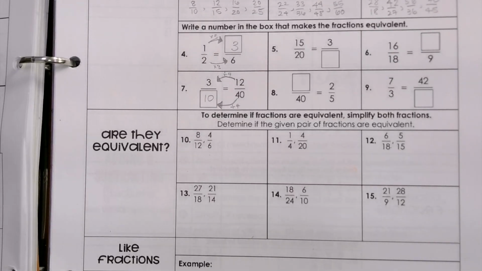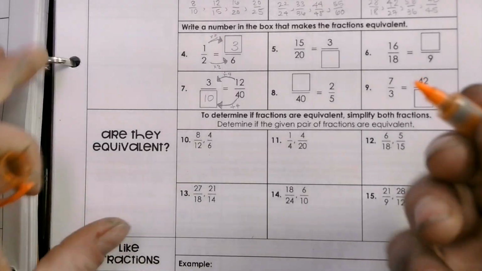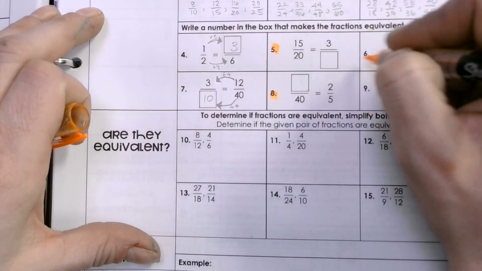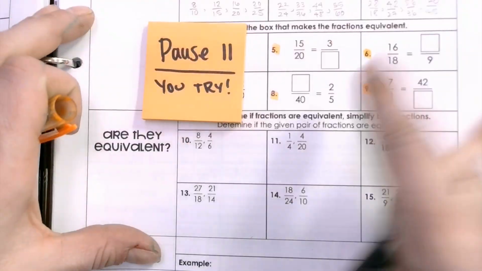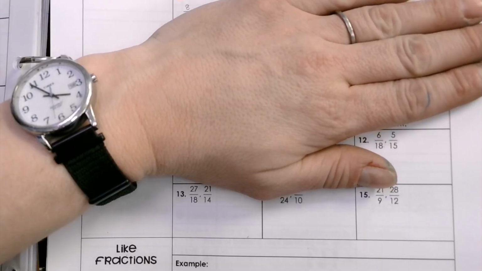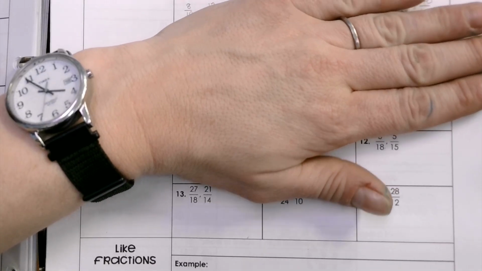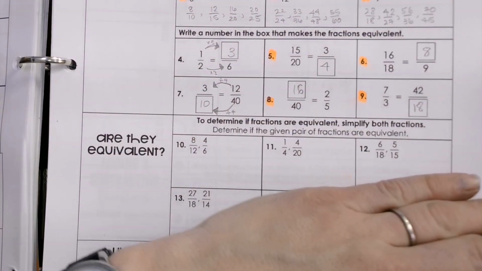So I want you to pause here and give these a shot. Try these. Okay, are you finished? Here are the answers for you to check your work.